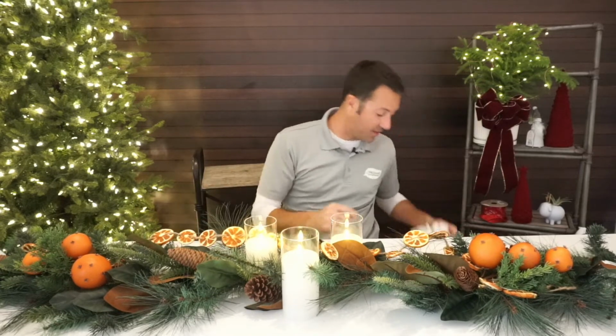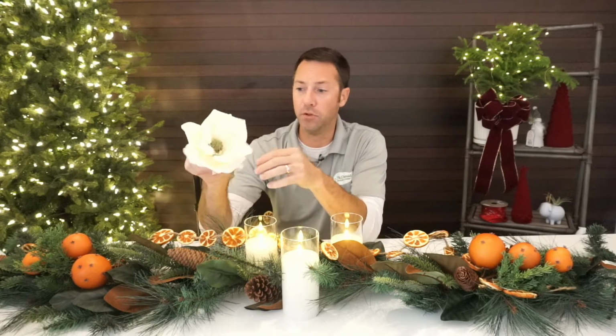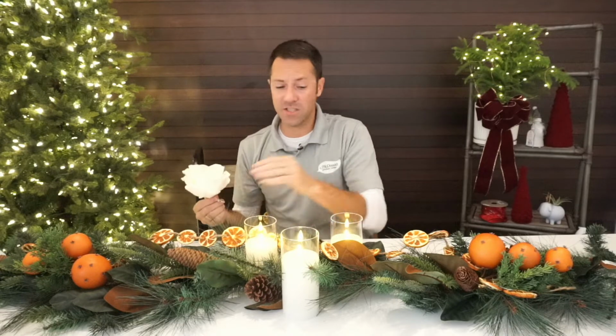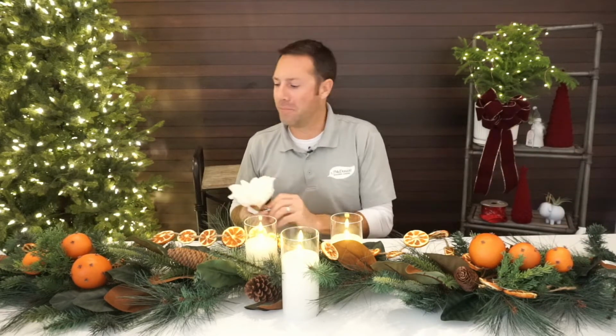Or we could add just these great magnolia clips. I mean, these are really cool. So this is just a simple magnolia bloom on a clip. So I could just tie in this white, and I think I'd probably do it here towards the center. I wouldn't try and get too far away. Remember, let the ends kind of be simple. Usually if it's on a table, like a dining room table, then the ends are where somebody's sitting, so they need space to be able to eat their meal.